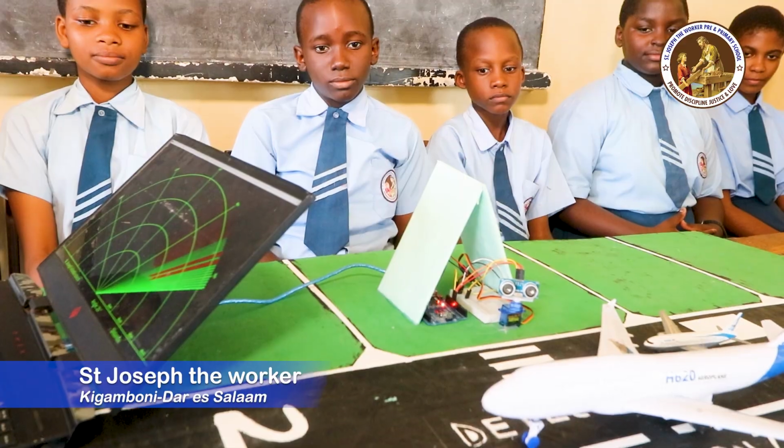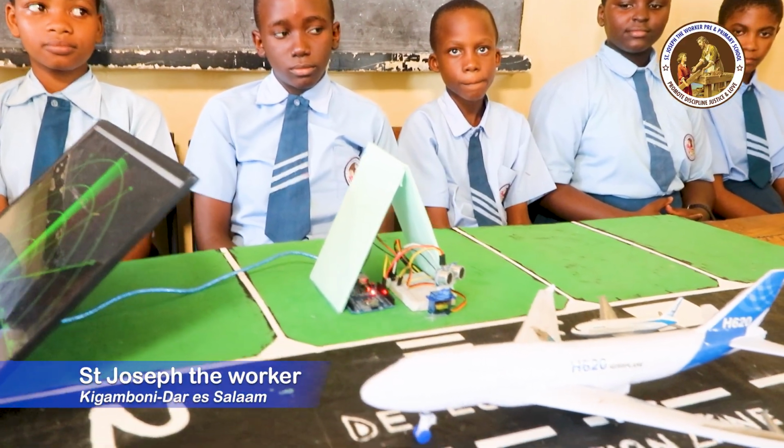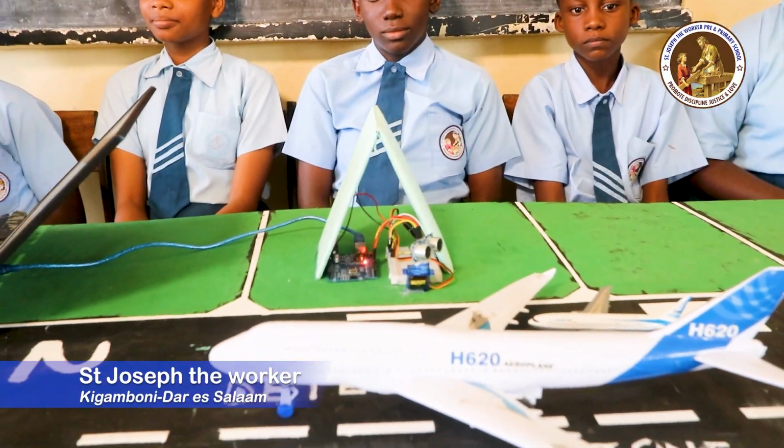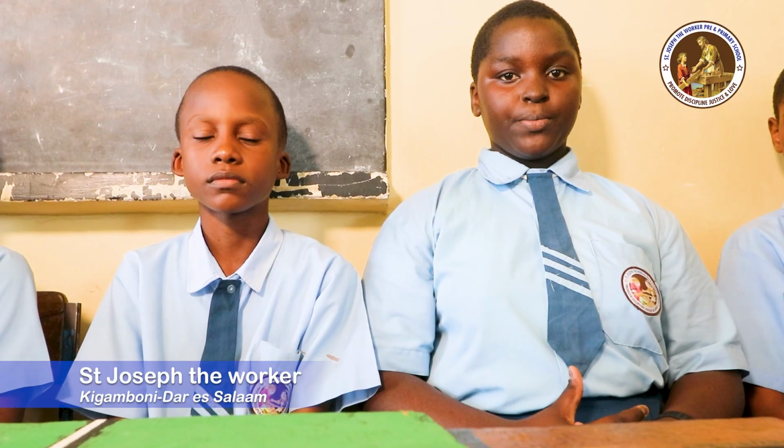Challenges. The first challenge was servo rotation delay. This can be solved by capacitors and external power. The second challenge was distance reading fluctuations. This can be solved by taking multiple readings.